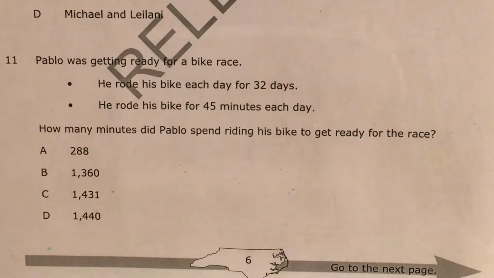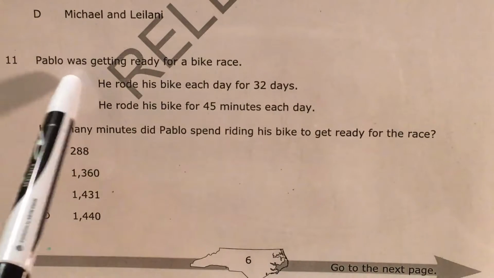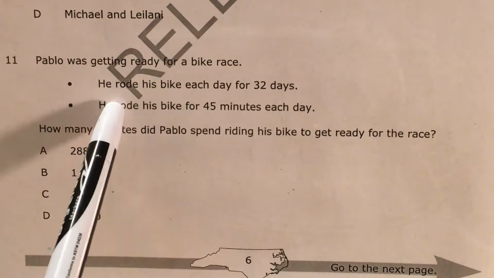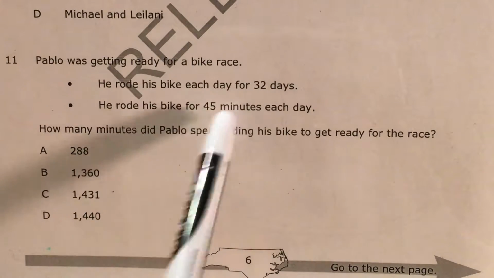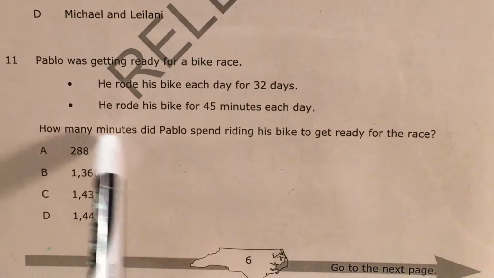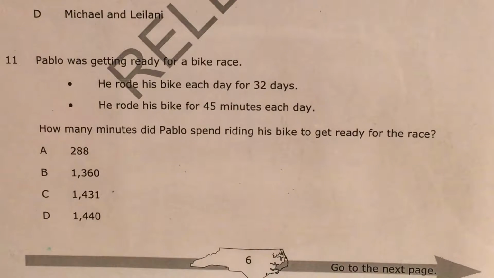This is Mr. W. We're going to tackle question 11 in the 4th grade math questions that North Carolina released this past school year. We see that Pablo was getting ready for a bike race. He rode his bike each day for 32 days, and he rode his bike for 45 minutes each day. How many minutes did Pablo spend riding his bike to get ready for the race?